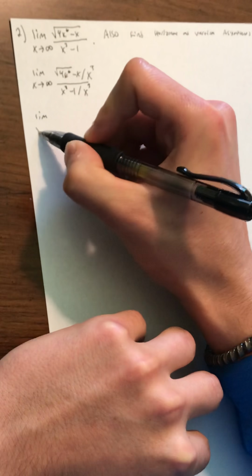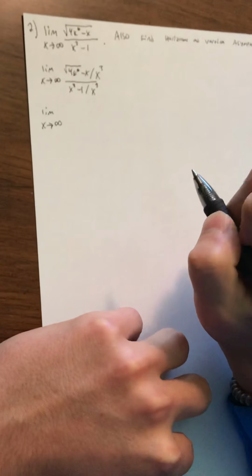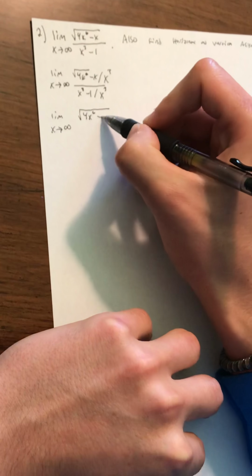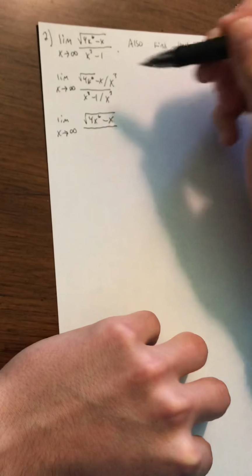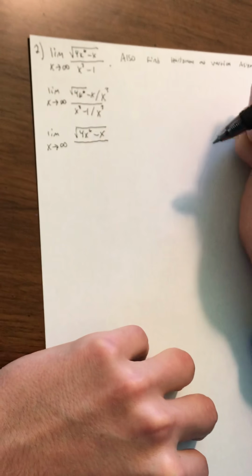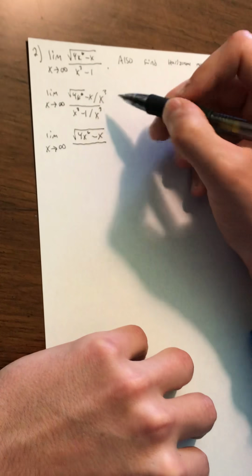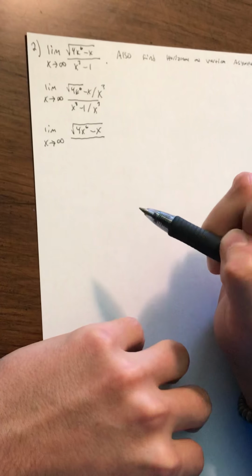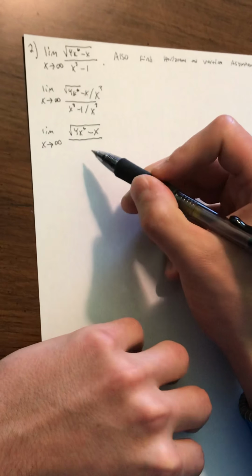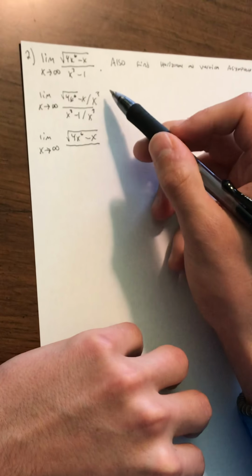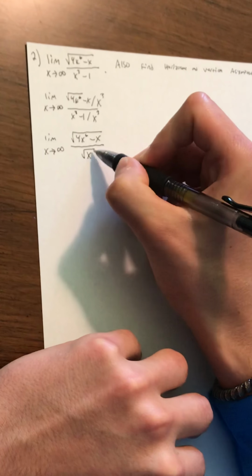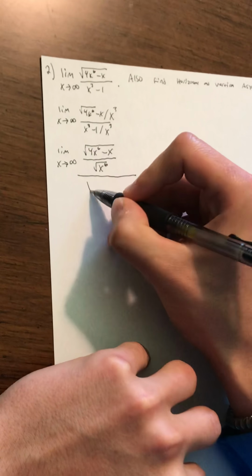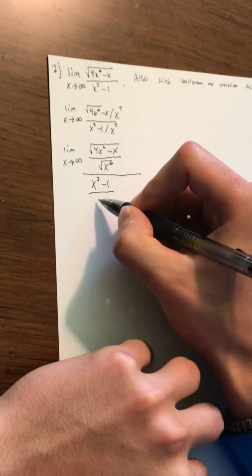This will give us the limit as x is approaching infinity. In the numerator, we have 4x to the 6th minus x, but instead of dividing by x cubed, since this is under a square root, we need to divide by the square root of x to the 6th power, which is the same as x cubed. All over x cubed minus 1 over x cubed.